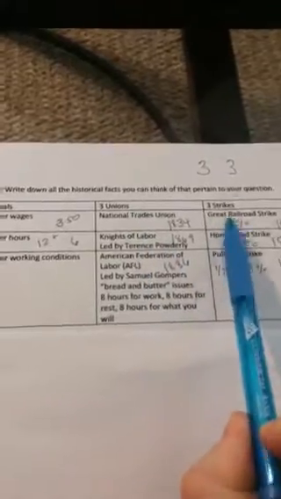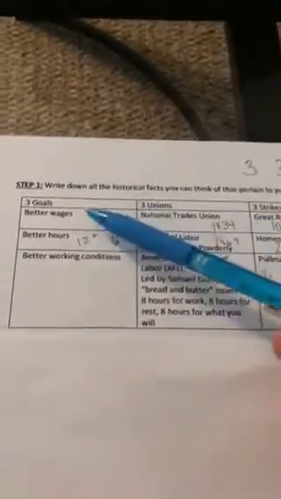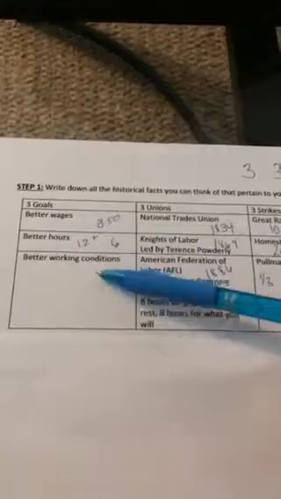All right, so we've got our 3 threes. There's the 3 categories, the goals, the unions, and the strikes, and then there are 3 things underneath of them. What are the 3 goals? Better wages, better hours, better working conditions.